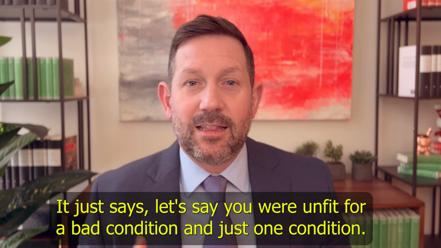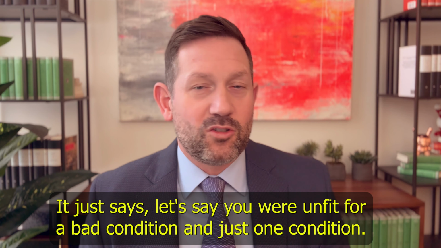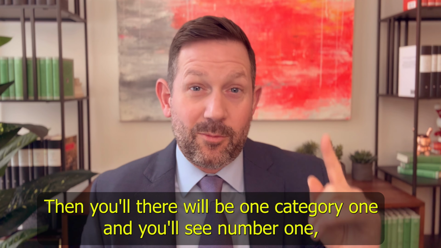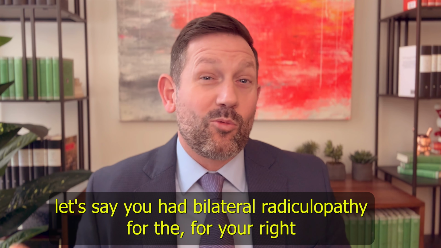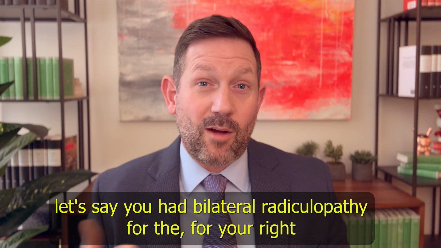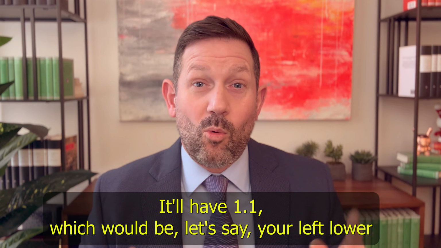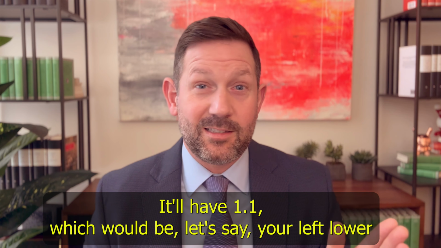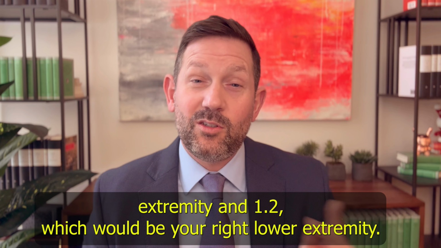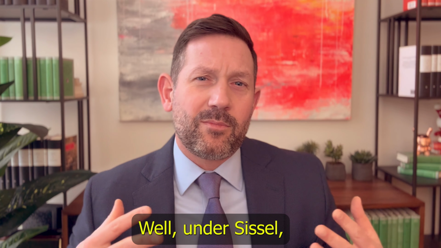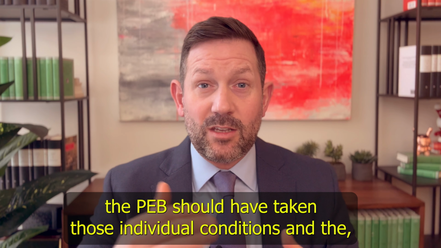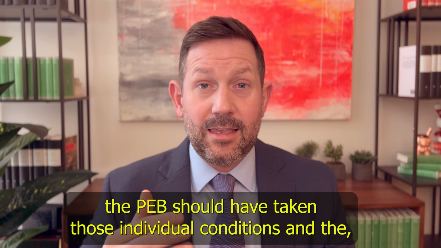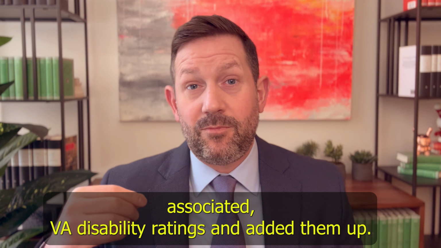But the Category 2s, it's not in a separate box or anything. Let's say you were unfit for a back condition, and it's just one condition. Then that'll be Category 1, and it'll say number 1. Let's say you had bilateral radiculopathy for your right and left lower extremities. It'll have 1.1, which would be, let's say, your left lower extremity, then 1.2, which would be your right lower extremity. That's simple.